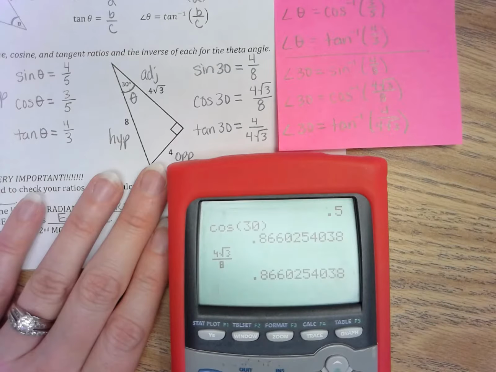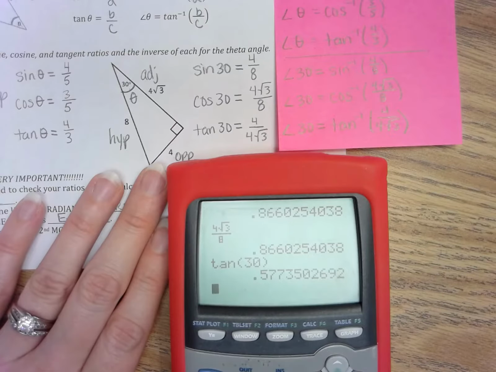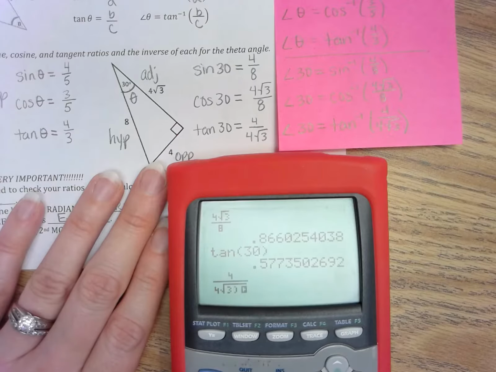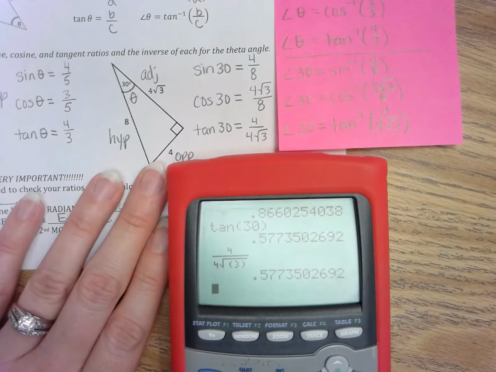Let's check our tangent of 30 and the fraction. So we could start with just saying alpha y equals first instead of typing in the numerator. So now our fraction has 4 over 4, the square root of 3. And again, those do match.